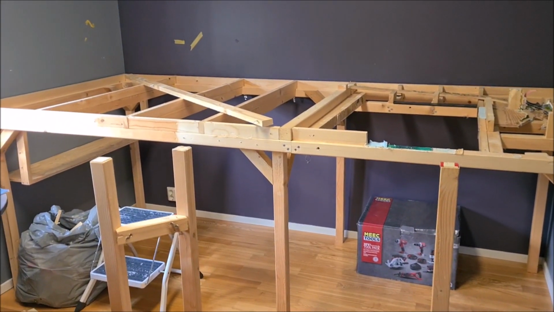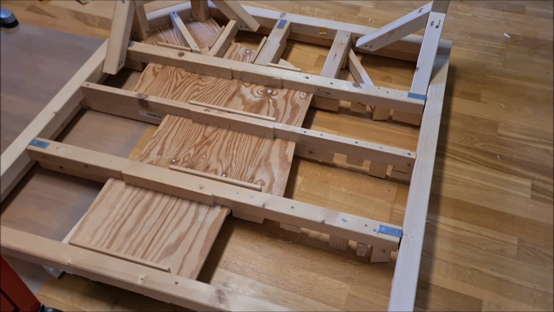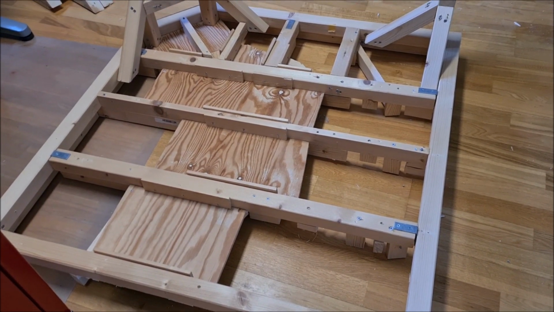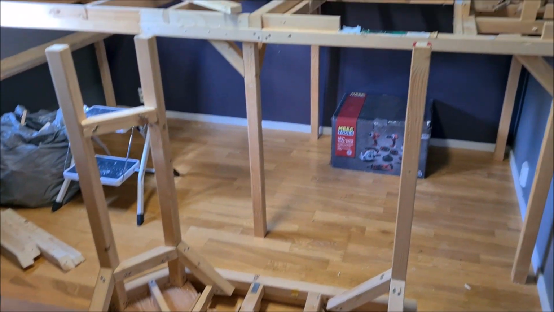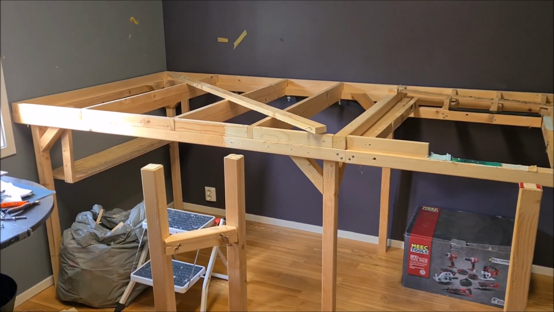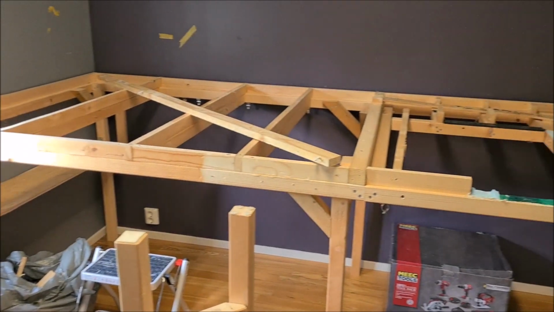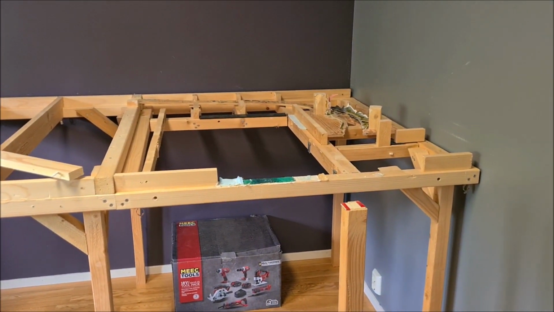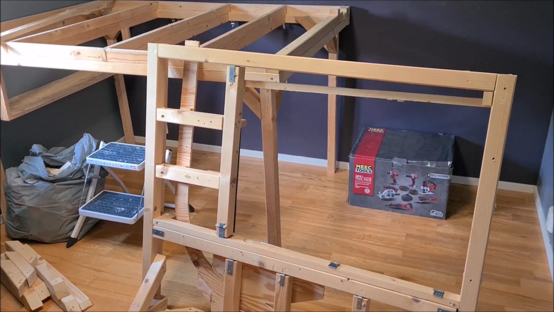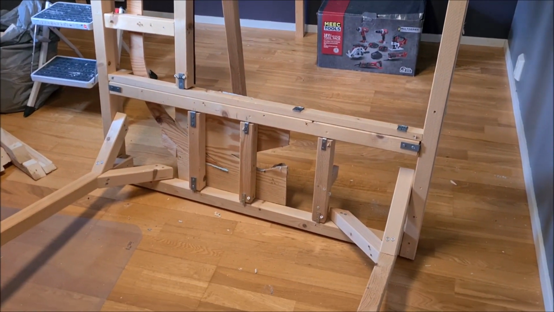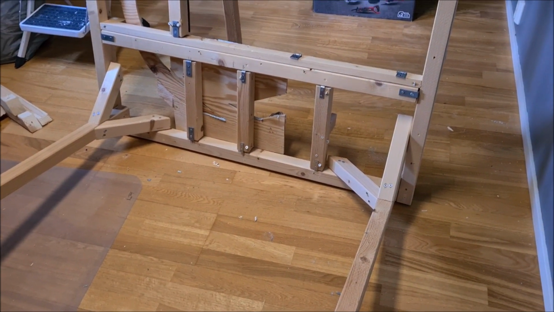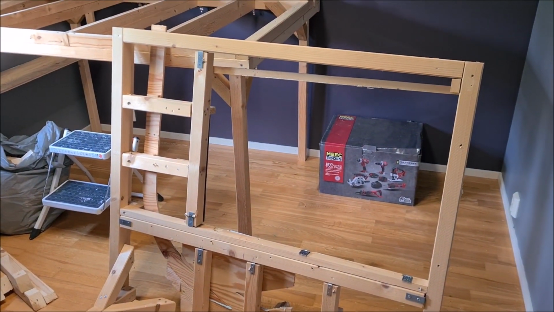So as you can see, one of the frames I've removed and put upside down, so I'm going to remove the legs, and then we'll do the same with the other two. The part that's still standing consists of two frames. And this is the second frame being taken out. So I'm going to remove these legs as well.